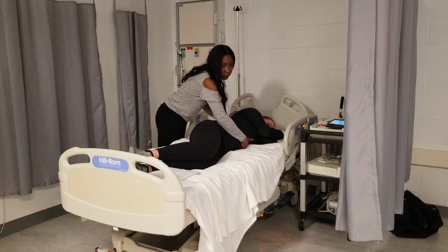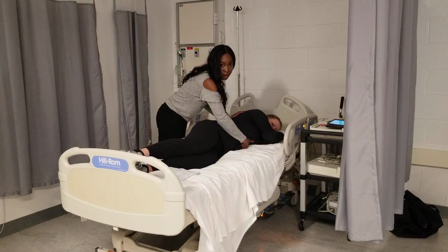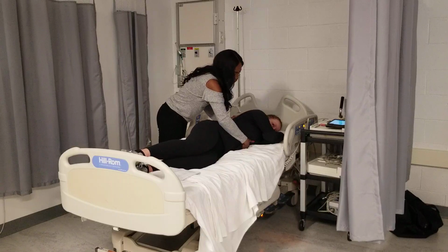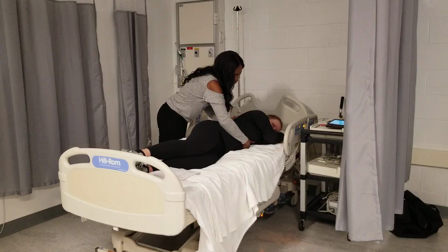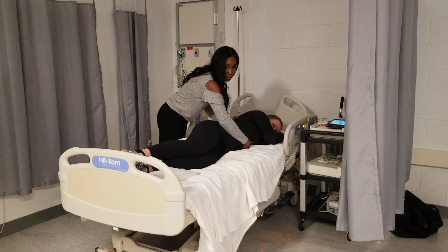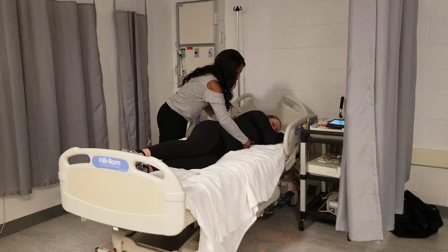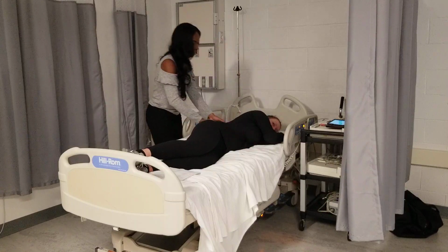Have the patient lean forward a little bit. That pushes the heart closer to the chest wall. And then I would be able to feel the pulse. Okay.